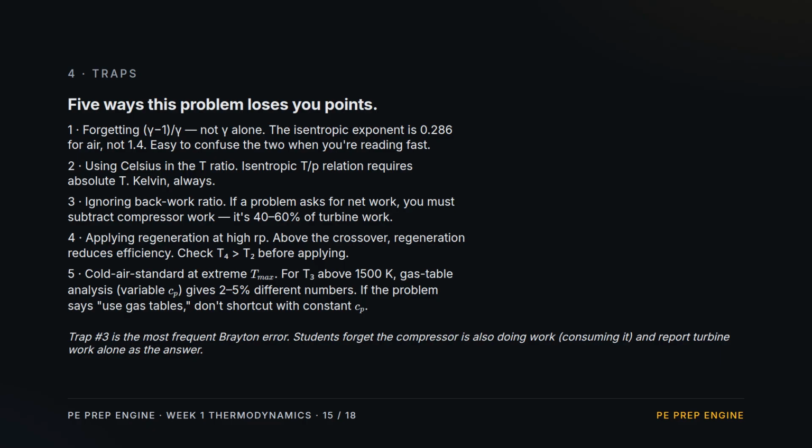4. Regeneration only helps below the crossover. Check T4 above T2 first. 5. Cold air standard drifts above 1500 Kelvin. If the problem says gas tables, don't shortcut.